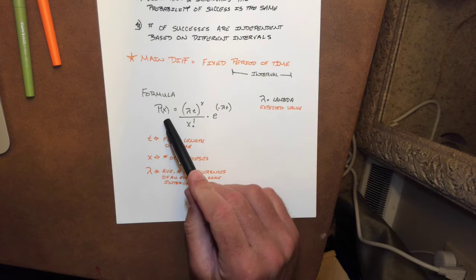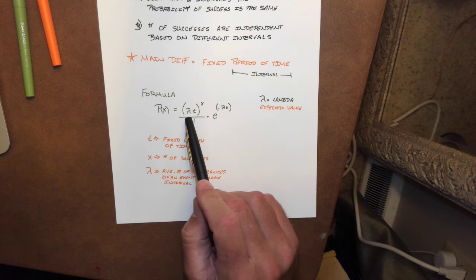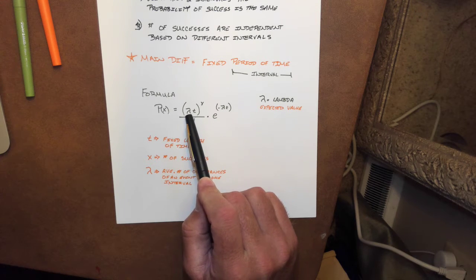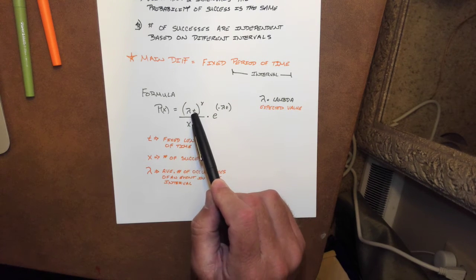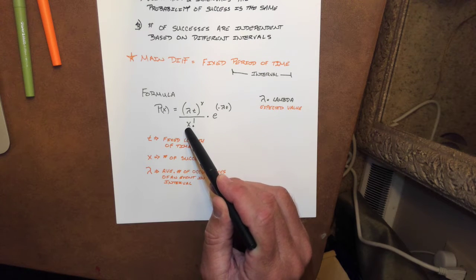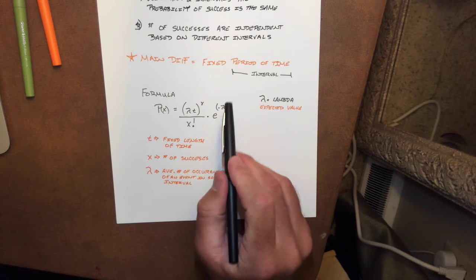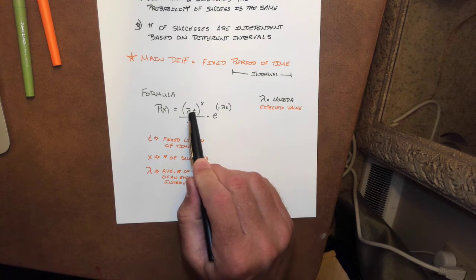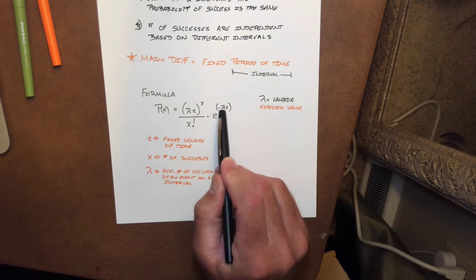So first of all, the probability of x would be lambda, our expected value, times t, all over x factorial. So we'll be doing that. This is negative lambda t. So if I have this, I just take the negative and use it as the power here.